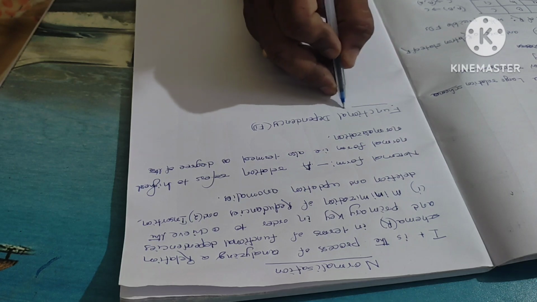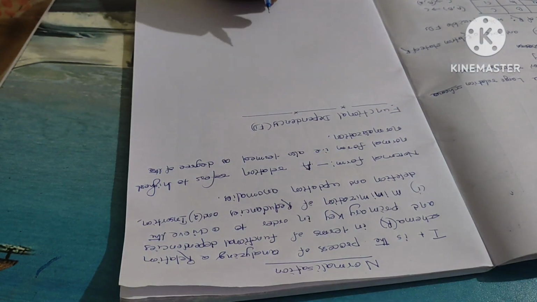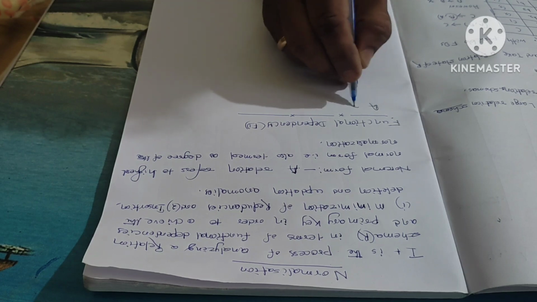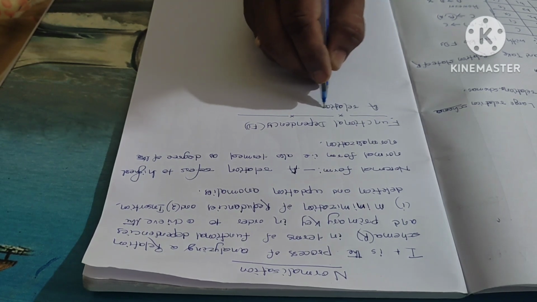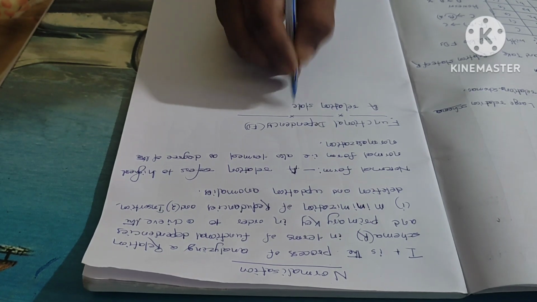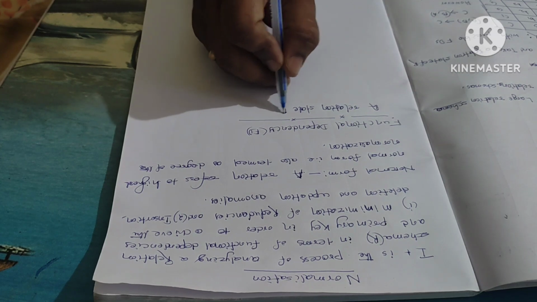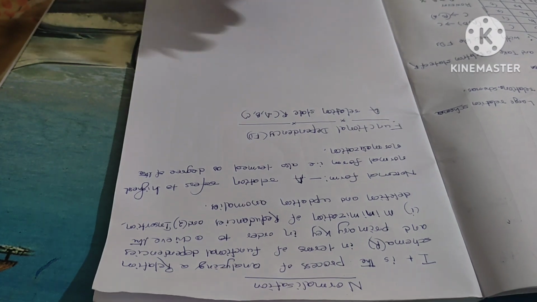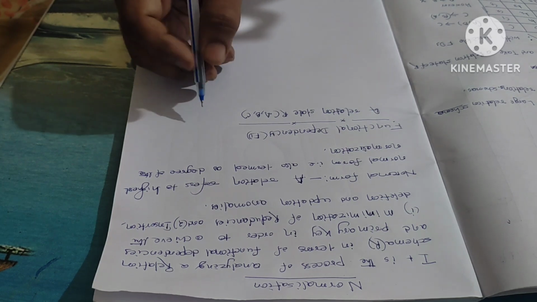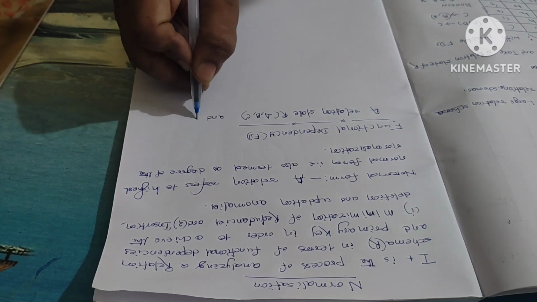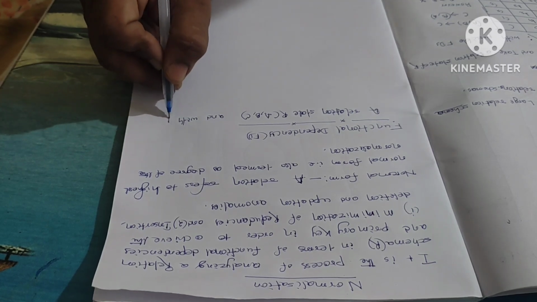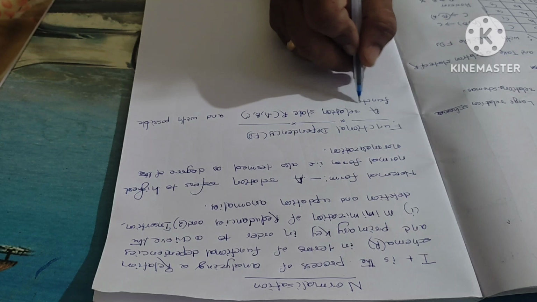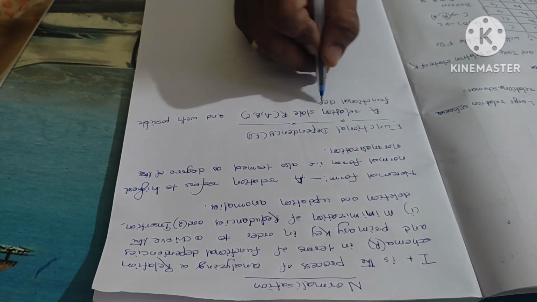To explain the functional dependency, FD, let us take a relational schema, a relation state R with three attributes and possible functional dependencies.